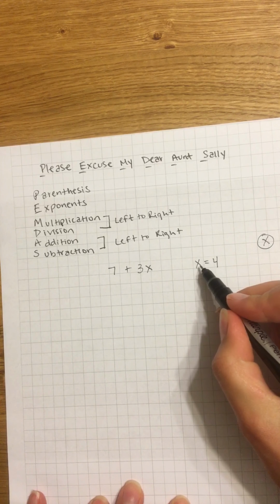So now let's solve this equation. Based on our order of operations, we'll look for any parentheses, and there are no parentheses in this equation. Next we look for exponents, and again, no exponents in the equation. Next, we'll look for multiplication or division. In this equation, all we have is multiplication. So we don't need to remember or worry about the left to right rule because there's only one of the two. So first we'll solve for the multiplication.